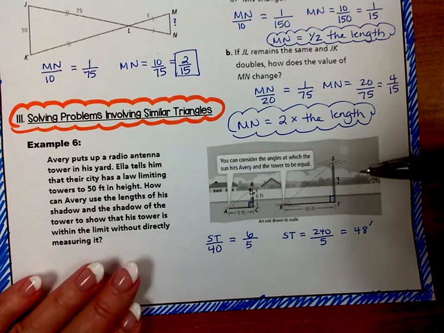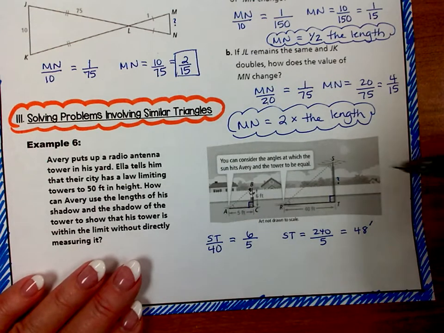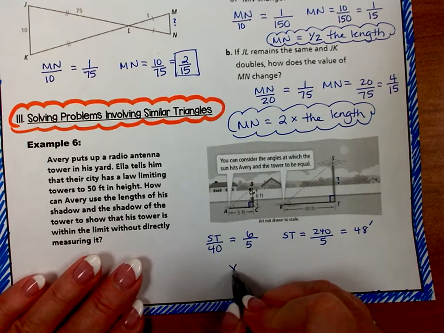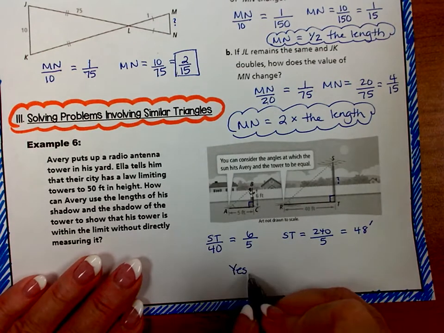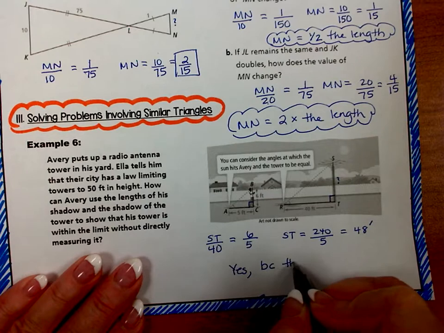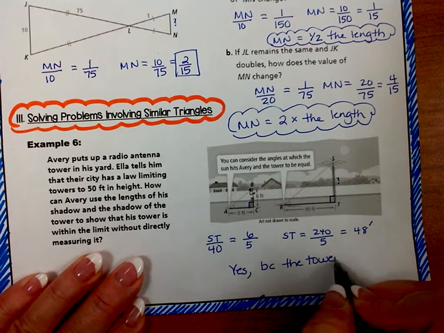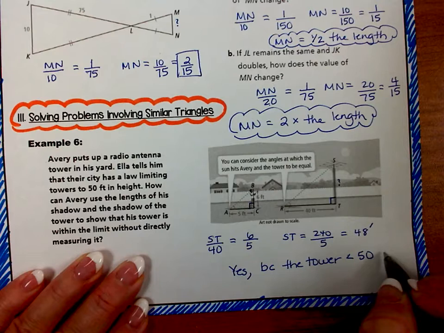So, is Avery within his legal rights to have that tower? And we're going to have to say yes, because the tower is less than 50 feet.